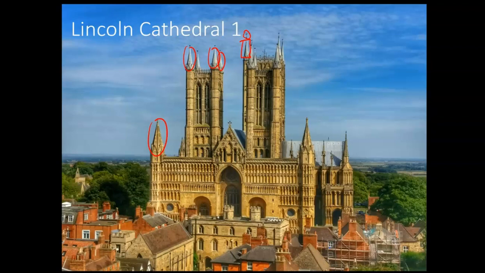But another thing to notice is you've got a Roman arch here, and a Roman arch there, but a Gothic arch at the main doorway.